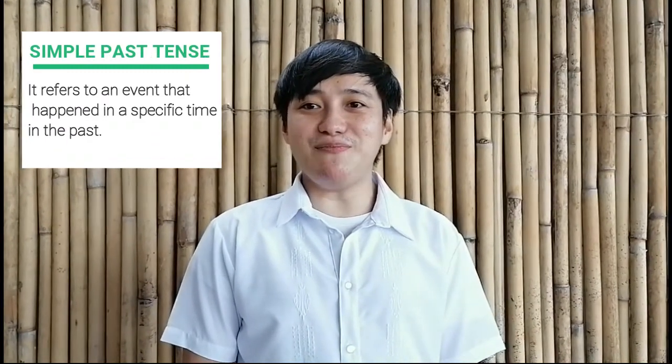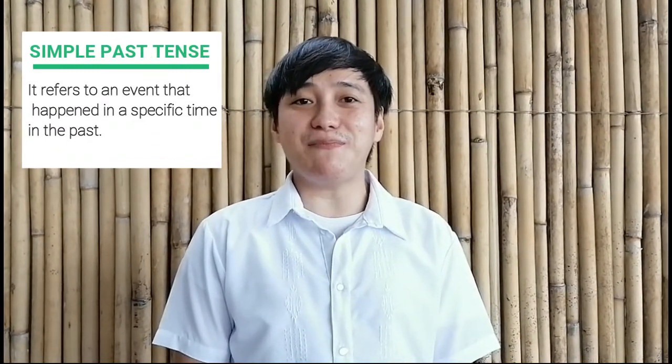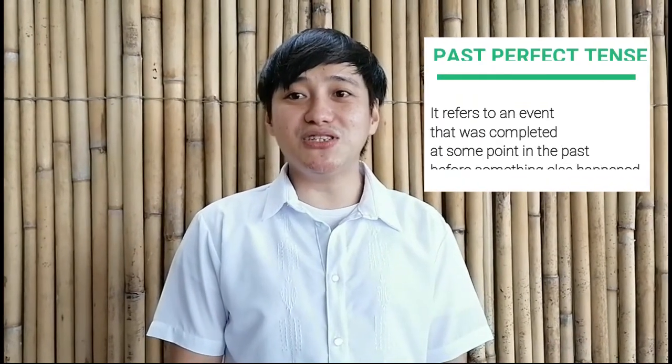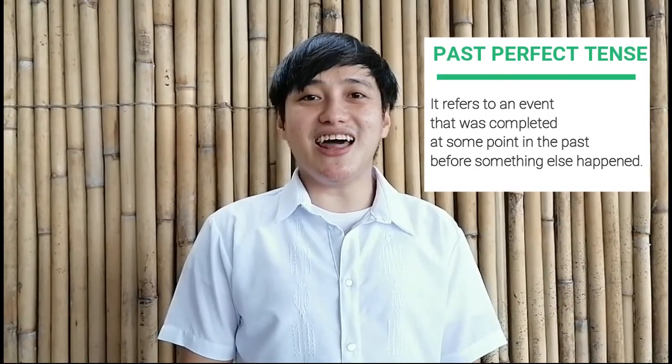Once again, let us be reminded of the use of the simple past and past perfect tense. The simple past tense refers to an event that happened in a specific time in the past, while the past perfect tense refers to an event that was completed at some point in the past before something else happened.